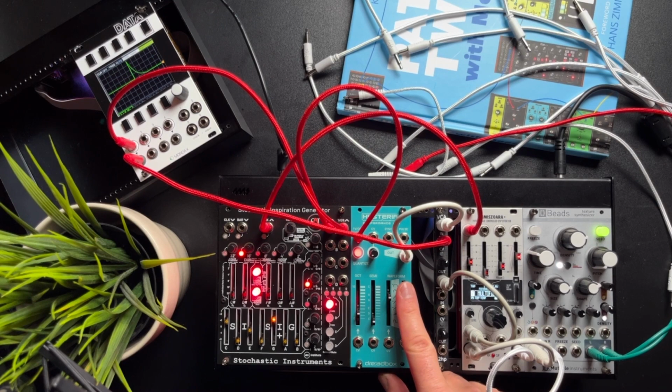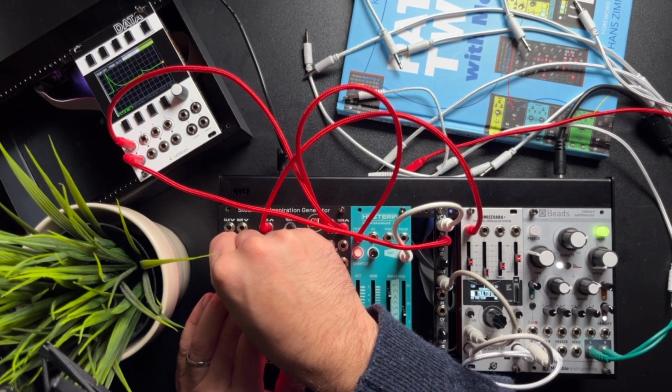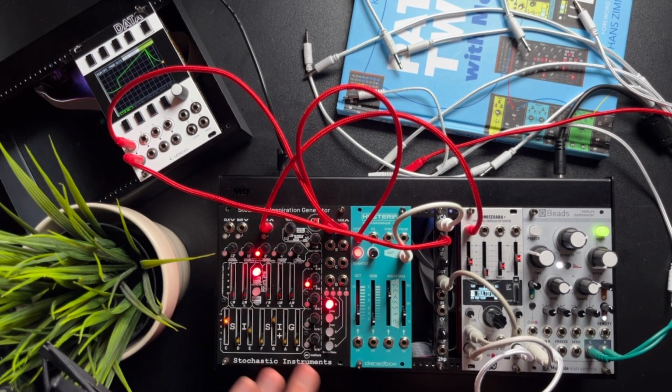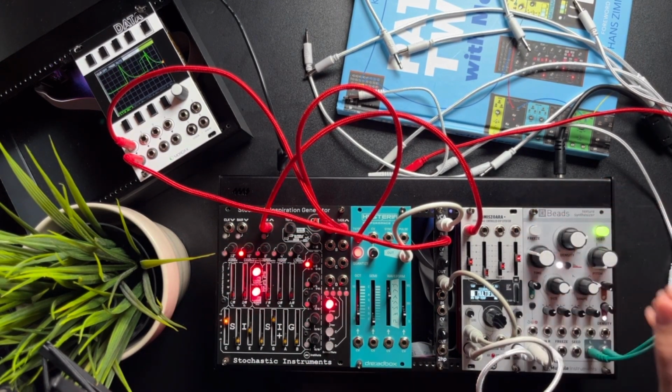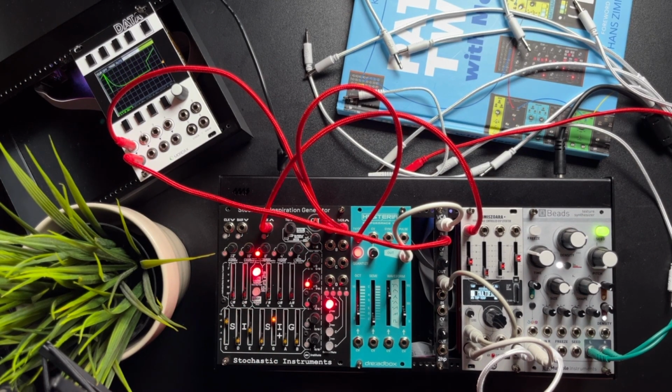Change waveform. Increase the attack a little bit. Here's my loop.